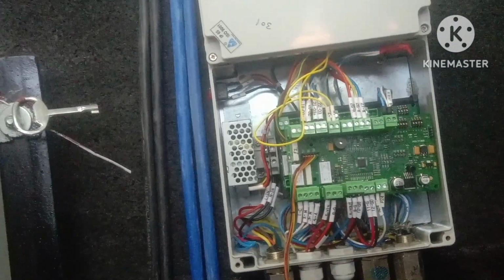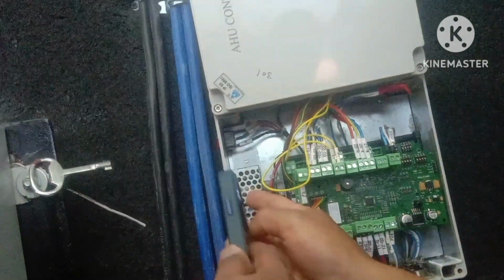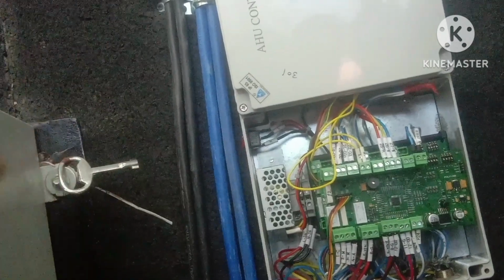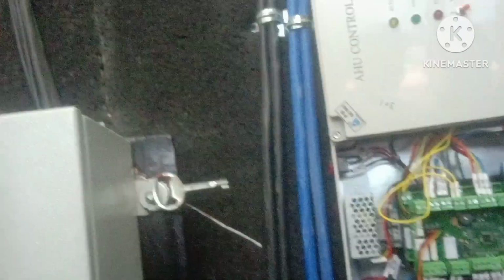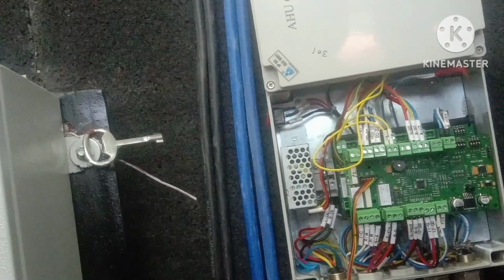If we are getting 24 volt DC and still the card is not working, it means the card is in a fault condition. Basically a capacitor or resistor may have blown out. So these are the points to troubleshoot.